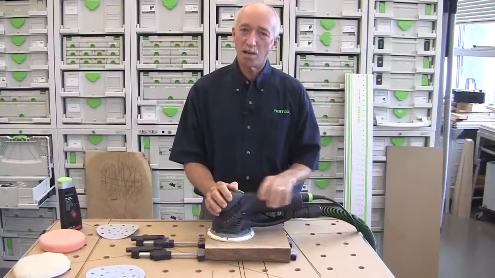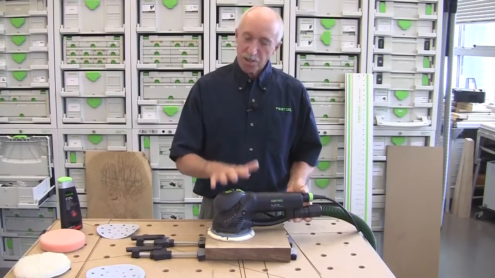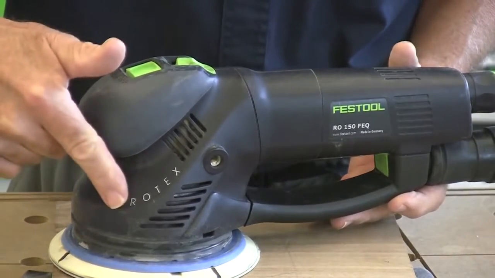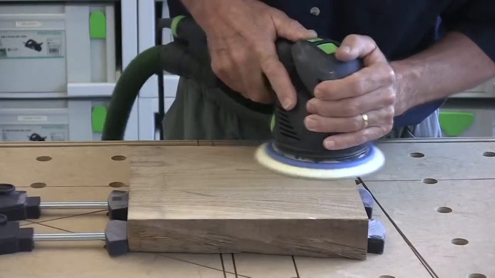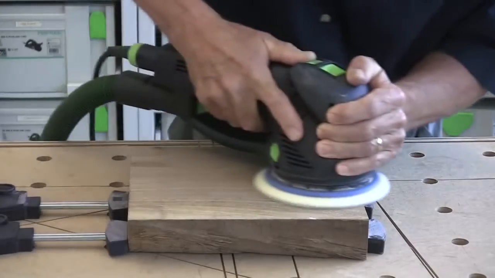Okay, now we're going to talk about another sander. Both 6-inch sanders. This is a dual mode sander called Rotex. Rotex is a trade name by Festool. It also describes the action, the aggressive action of a driven Rotex sander.